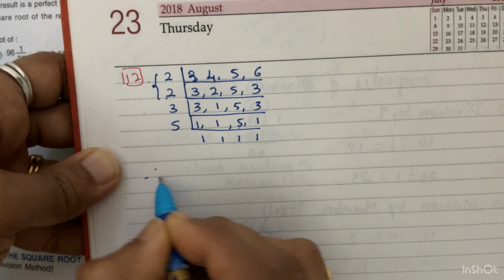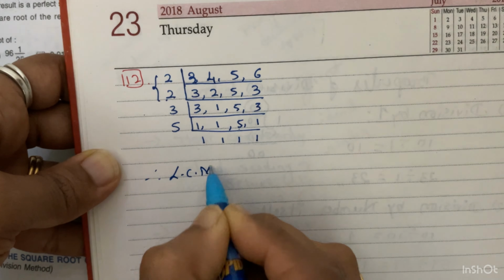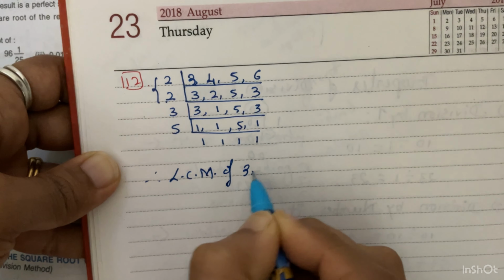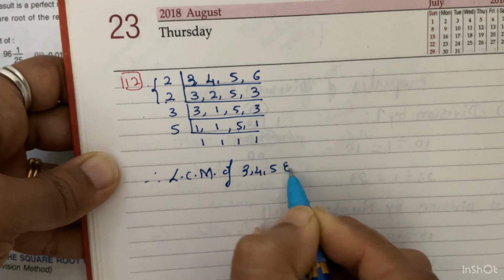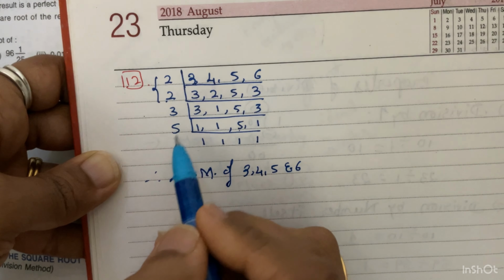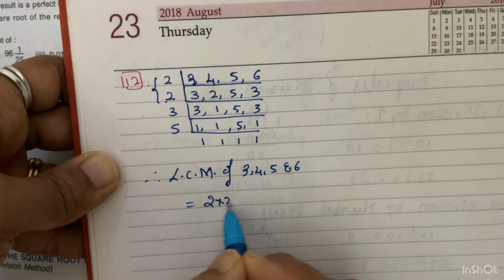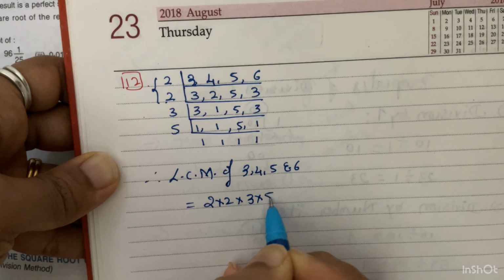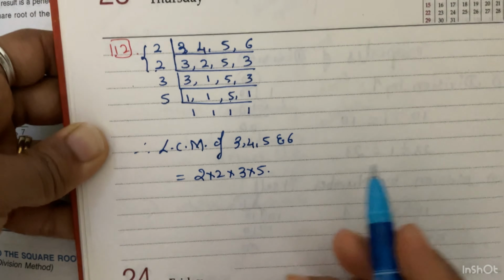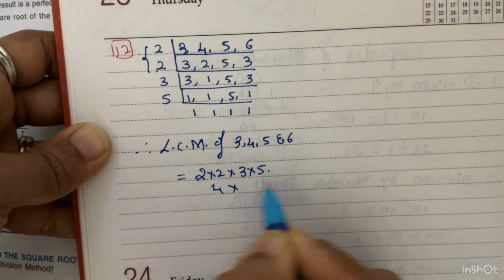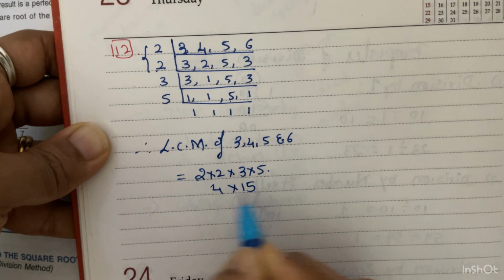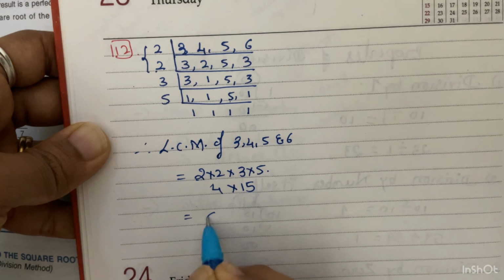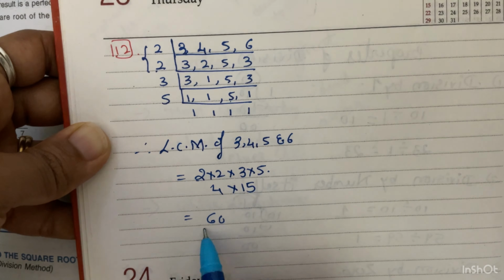Therefore the LCM of 3, 4, 5 and 6 is equal to 2 into 2 into 3 into 5. We have to multiply these prime numbers. 2 2s are 4 and 3 5s are 15. In the next step, 15 4s I'll get, that is 60. So the LCM of these numbers we got is 60.